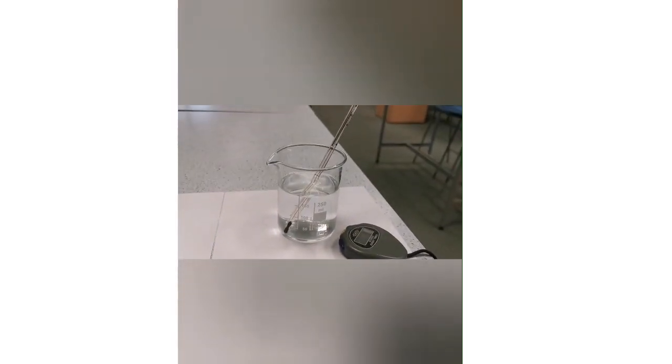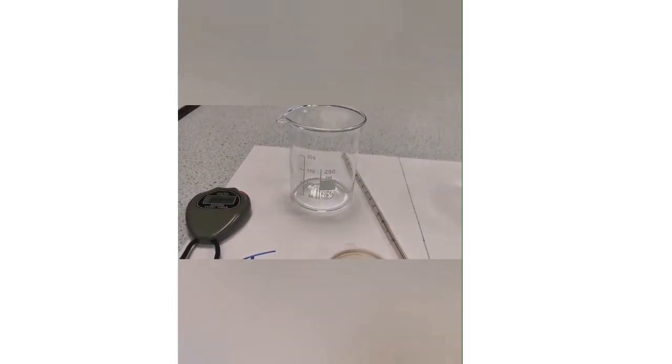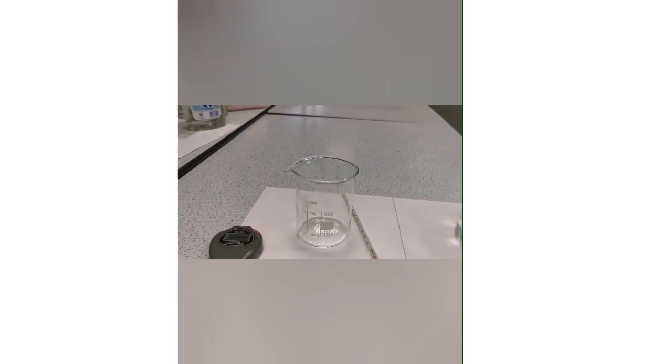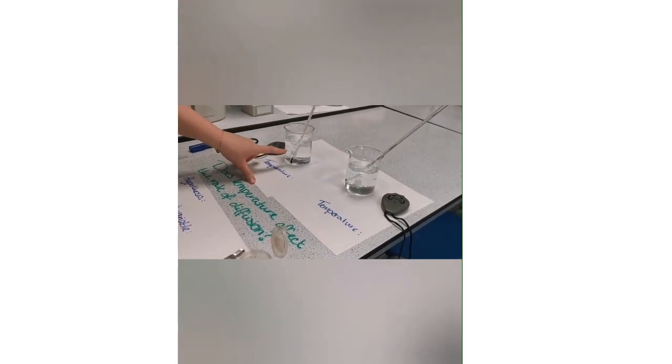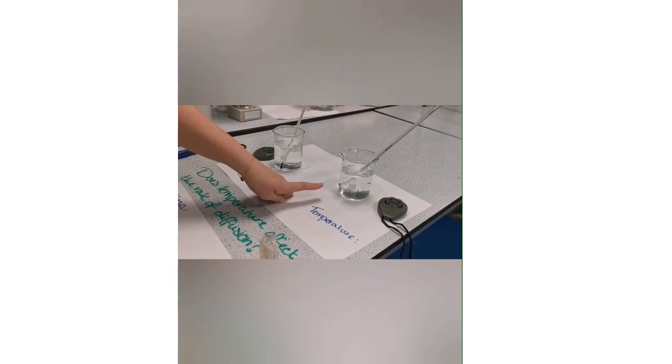Now that you've made a hypothesis, we are going to get set up. So I have got some cold water from the tap that I'm going to test the temperature of, and we are going to get some hot water from the kettle. So let's fill that one up with some hot water. Okay, we are set up. What I've done is I've boiled some water, and this one is from the kettle. This one is just from the tap.